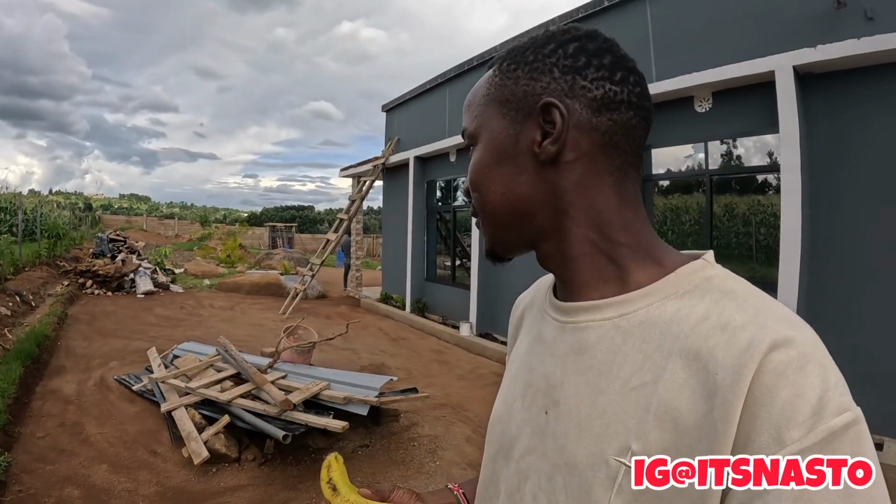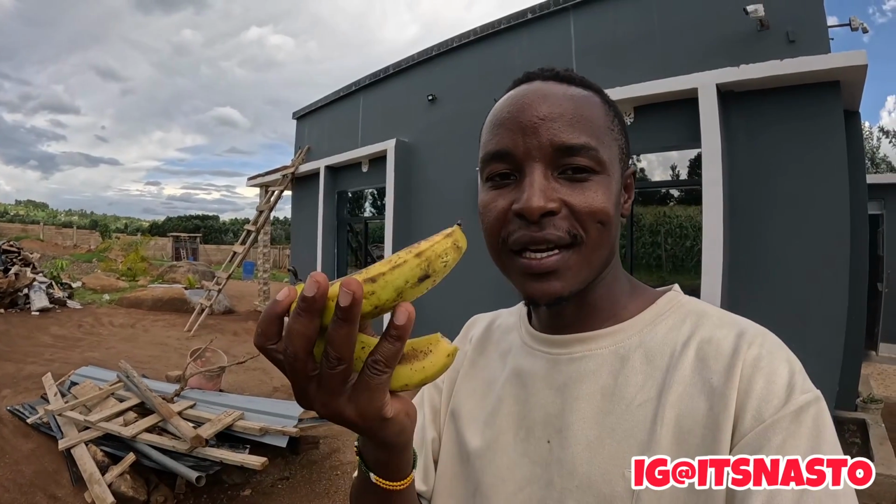Today we were not brought lunch. The person who was supposed to bring us lunch went to church, so today we are staying hungry. That's why we have bought bananas here and also some traditional porridge to survive on, because we don't cook in this place. We have not yet started cooking.